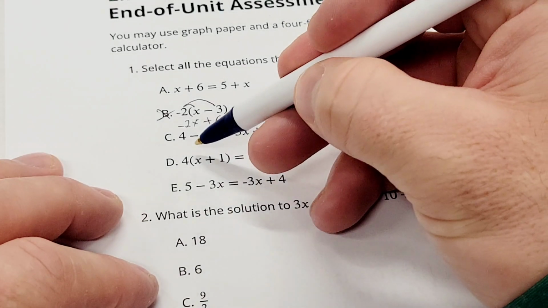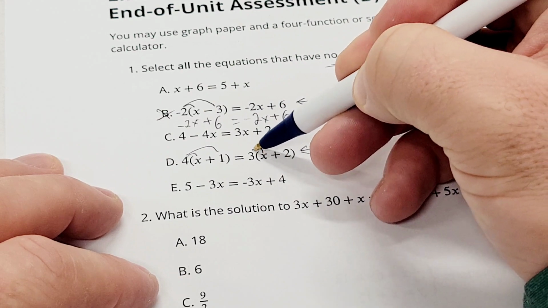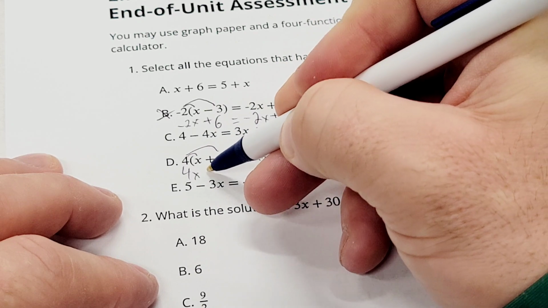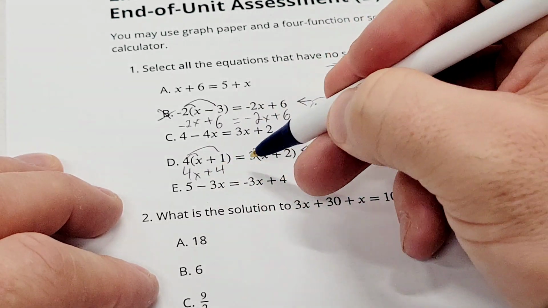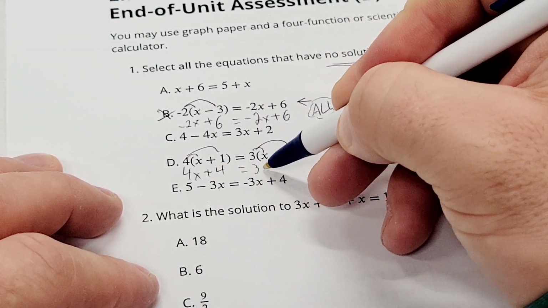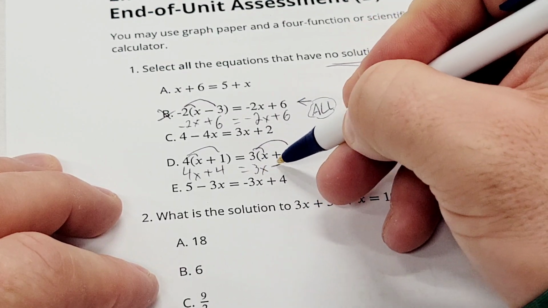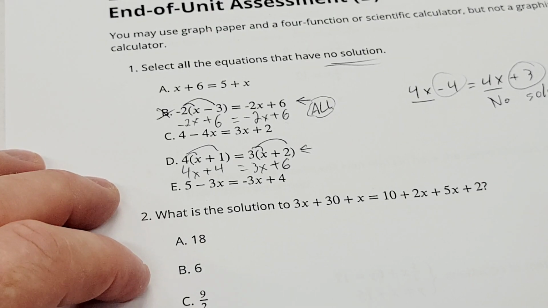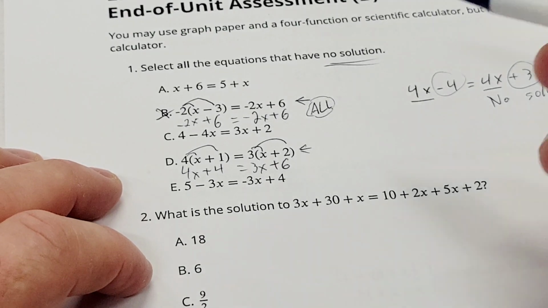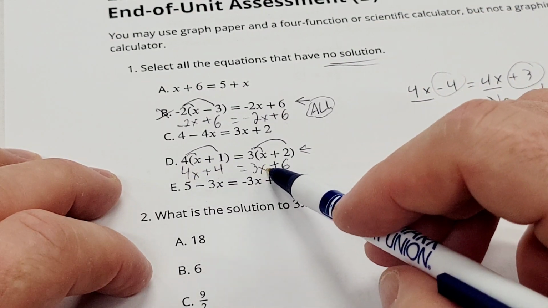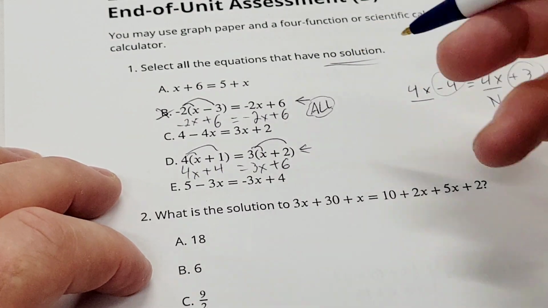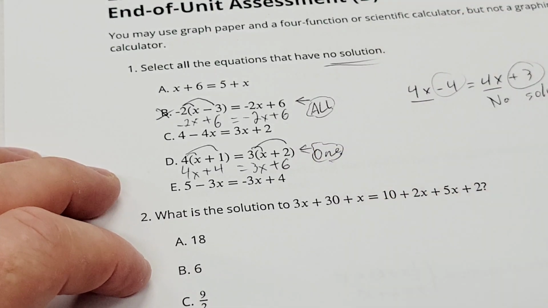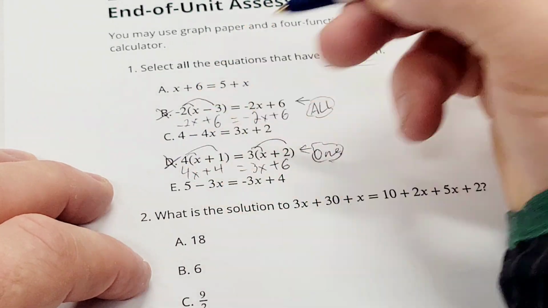Let's look at d. Okay, pumpkin top here, pumpkin top here. 4 times x is 4x. 4 times 1 is positive 4. 3 times x is 3x. 3 times 2 is 6. Okay? So what I'm looking at here is the x terms are different and the non-x terms are different, which is the sign for one possible solution. Okay? So D is not a possible answer.